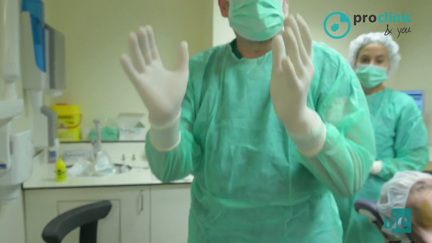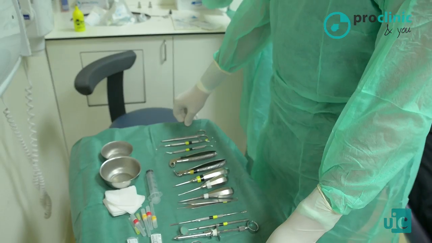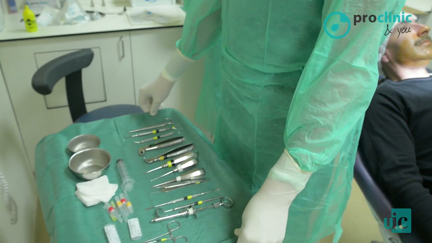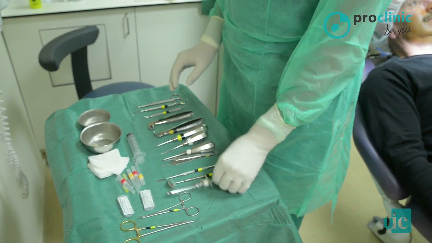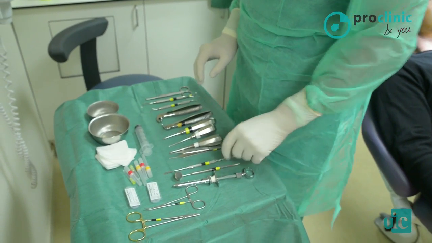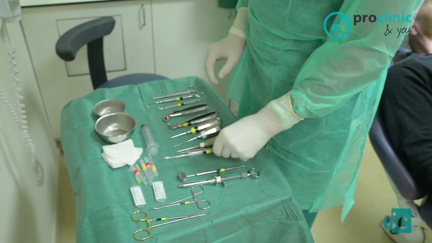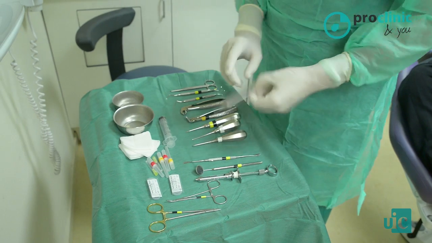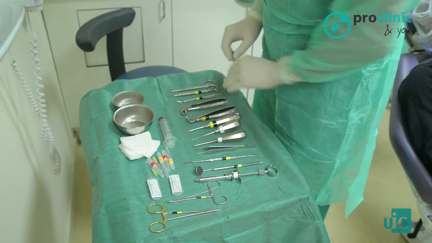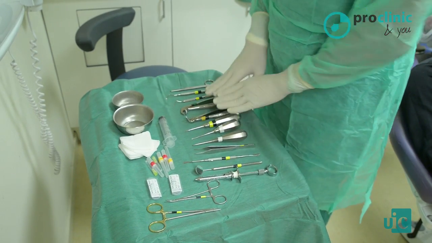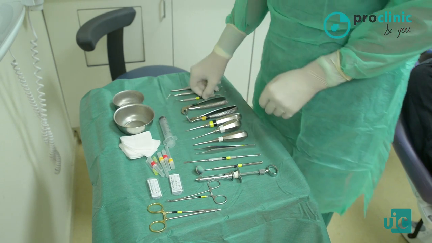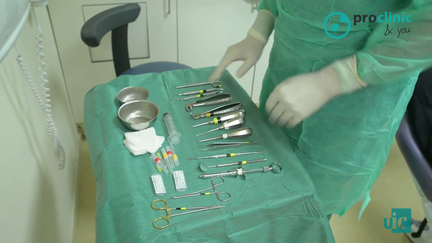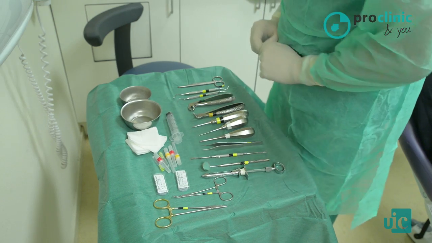To perform the extraction, first of all, we will need to anesthetize the patient. We will need examination instruments, periosteal elevators, examination dental tweezers, dissection tweezers, luxating elevators, and forceps. We will also need surgical curettes, scissors, and suture instruments.